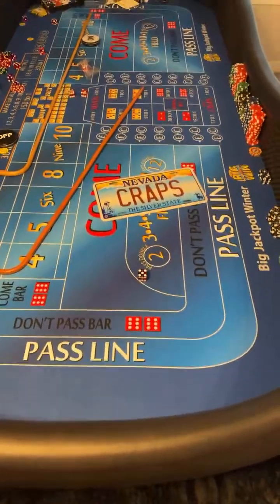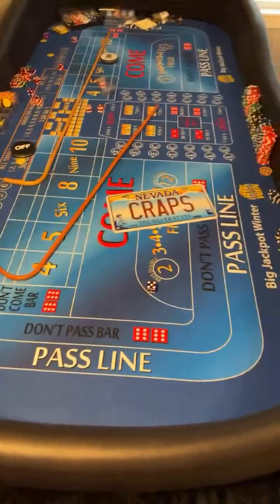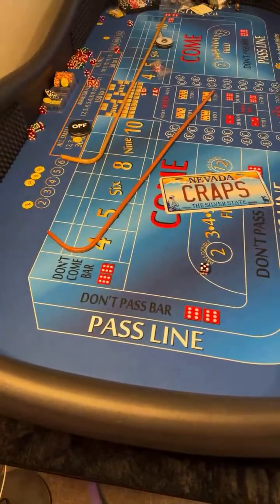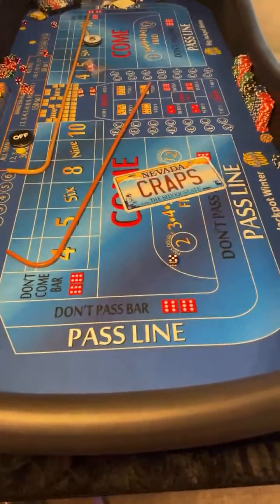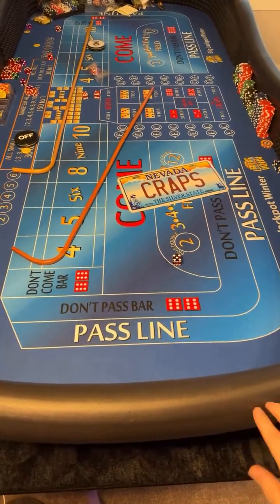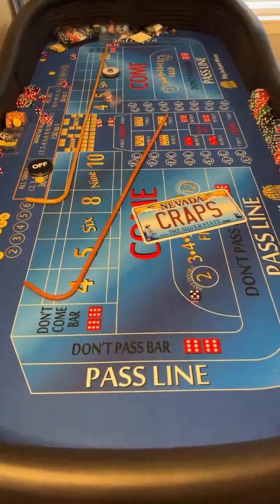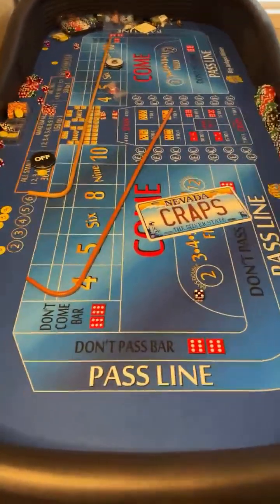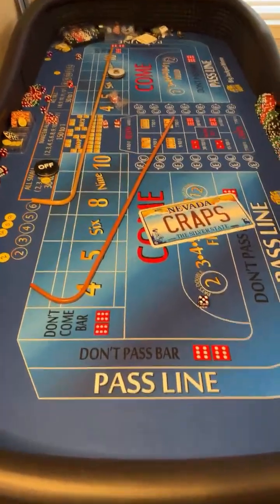I think that should cover the most important section of the table that you guys care most about. And get a little closer now. All right.